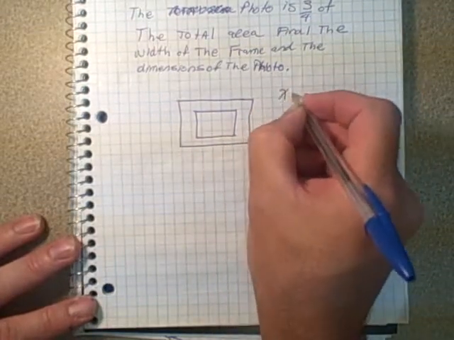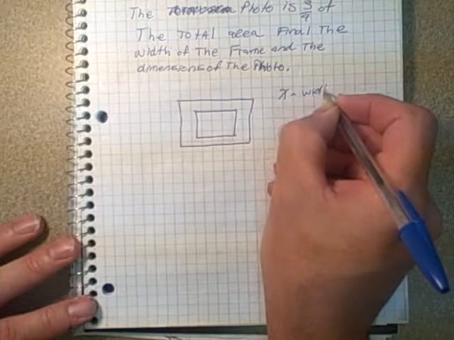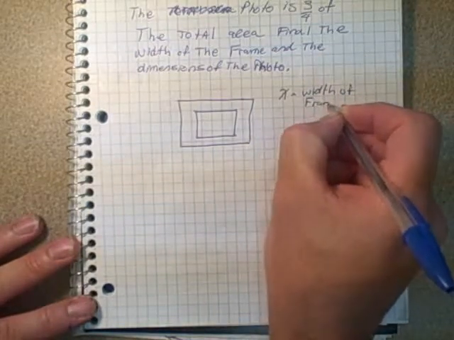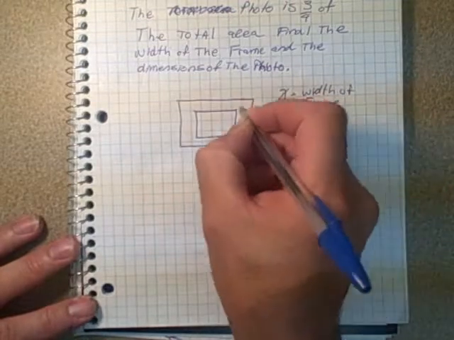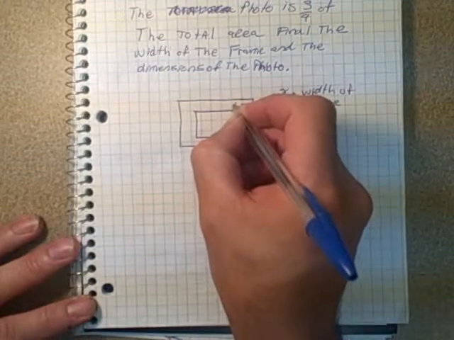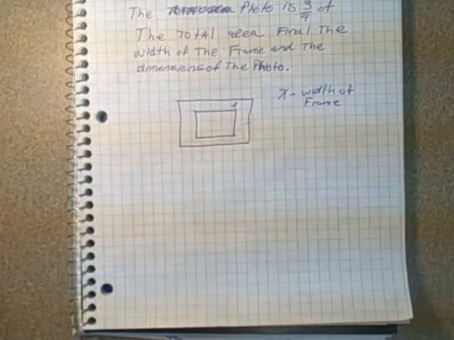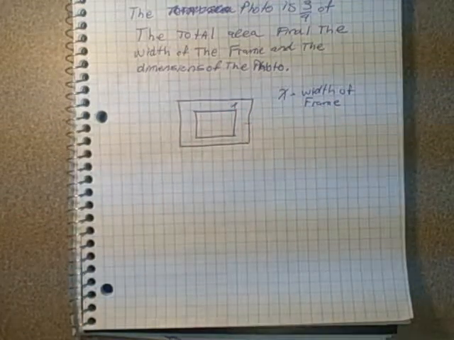Let's say x is the width of the frame. Okay, so that's right here is an x, and here's an x as well, going all the way around. Okay, so that's what we have.